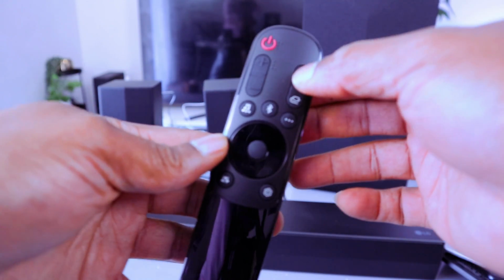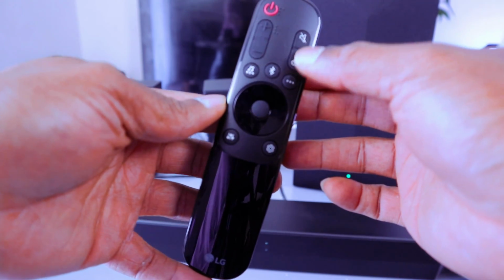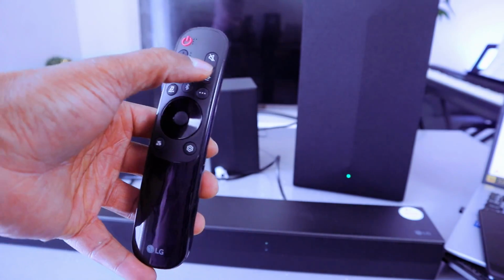Then this button is mute and input. You press repeatedly to select the desired input, HDMI, optical, from this button.